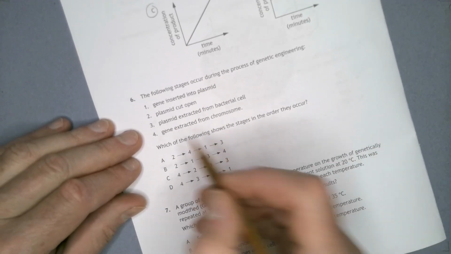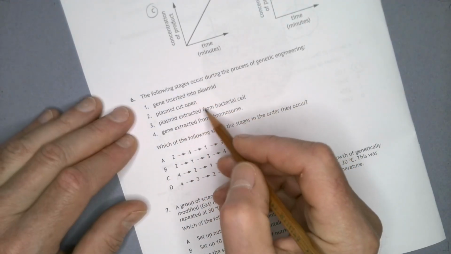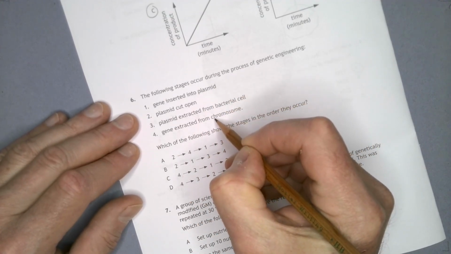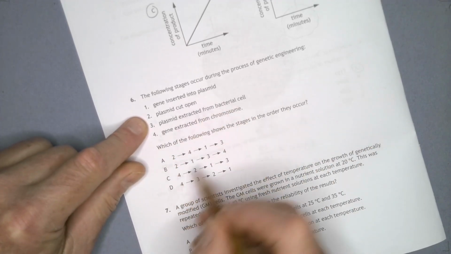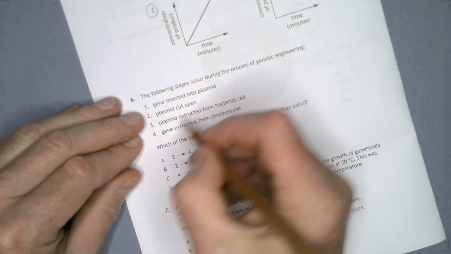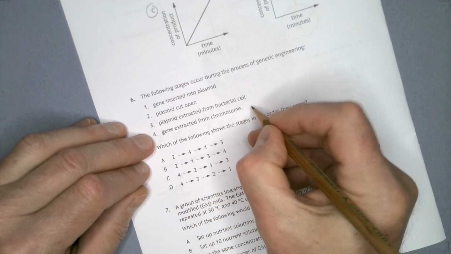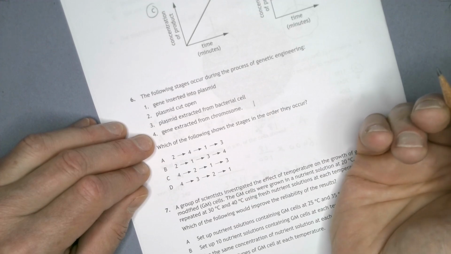So what you're going to have to do is figure out a way of keeping your mind clear about this. So what I'm going to do over here is decide which one of these comes first, which one comes second, which one comes third, and then I have to translate these numbers and pick one of these answers, okay? So let's see. Gene extracted from the chromosome. Well, you could do that first. Okay, we have to start with a gene. We have to get a gene out of a chromosome.